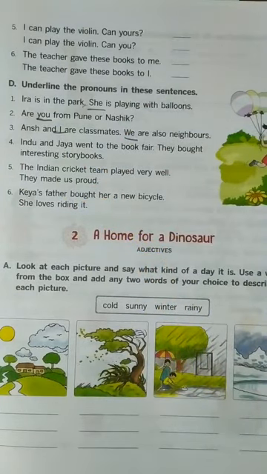Children, so today we have learned pronouns. What do you mean by pronoun? Pronouns are words which are used in place of nouns to avoid the repetition of nouns. I, me, we, he, she, it, they, etc. are some of the pronouns.